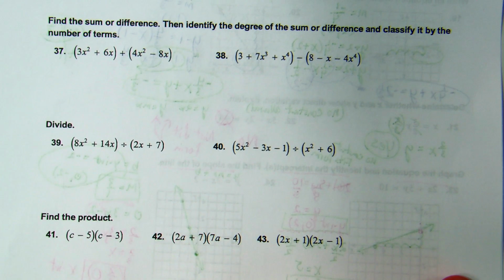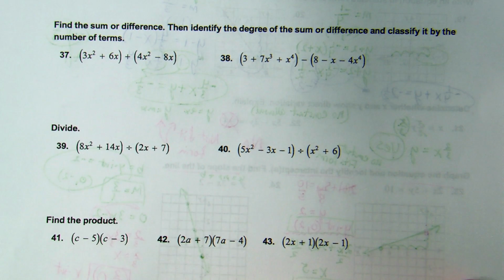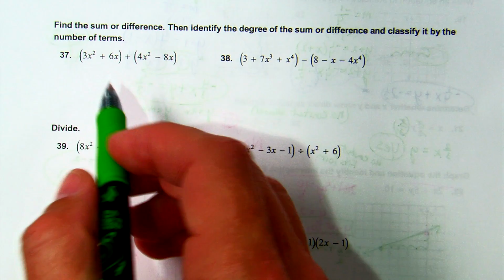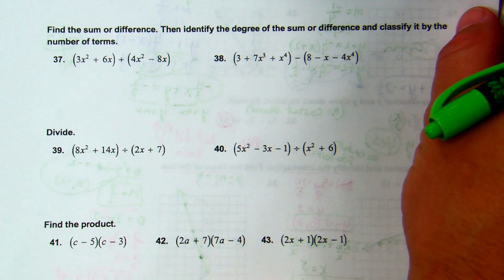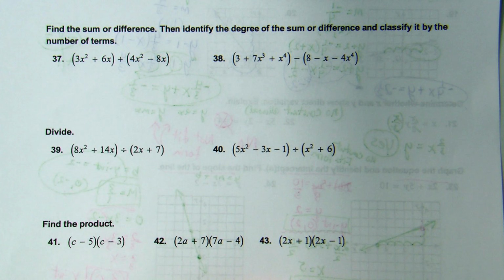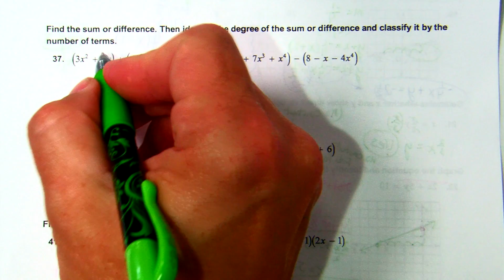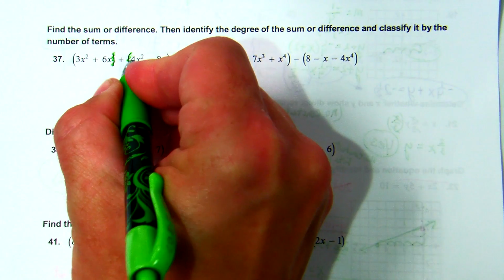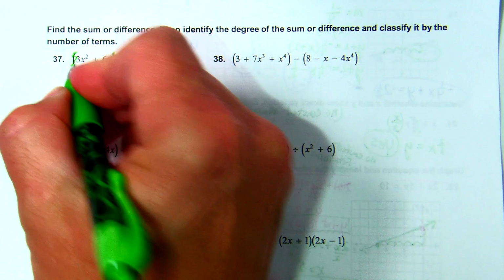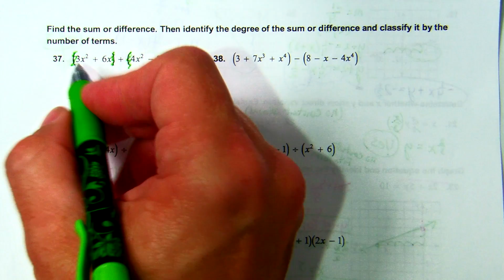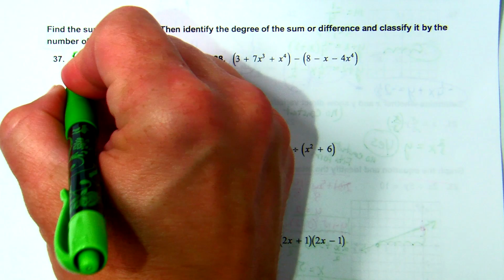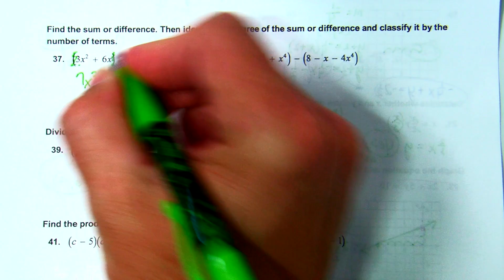Okay, so looking at number 37, what does the plus do to all the parentheses here? What does the plus do? It doesn't do anything, right? It does nothing. So we can just basically get rid of the parentheses because plus between them doesn't really matter. And we can just start combining like terms. We have a 3x squared and a 4x squared. That's going to equal 7x squared.